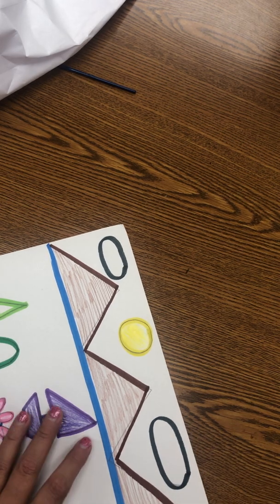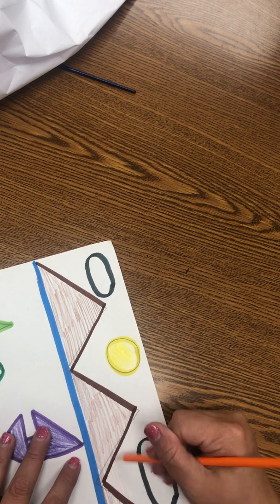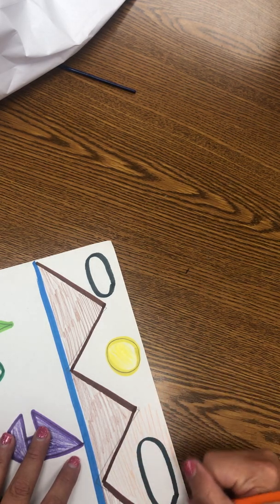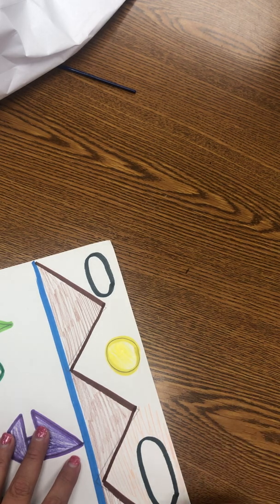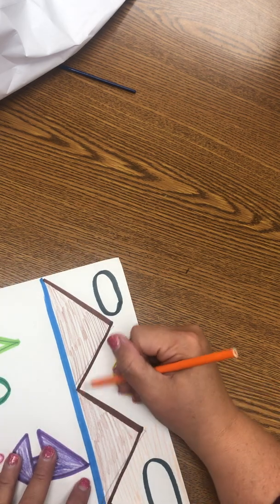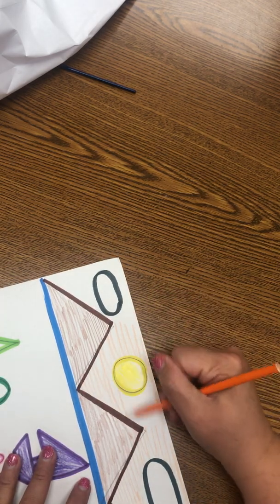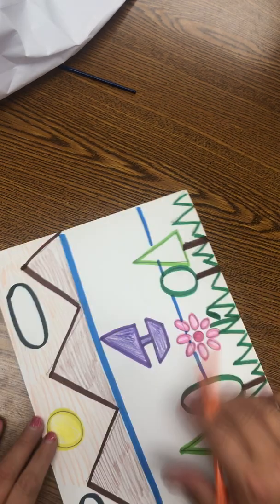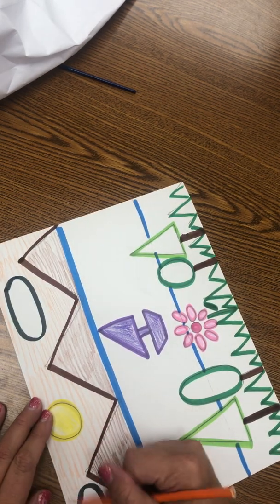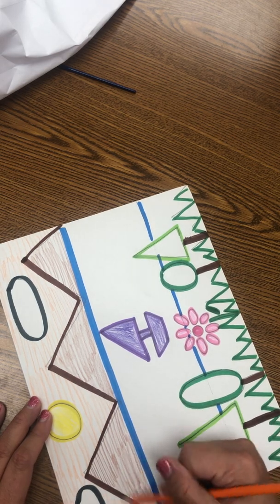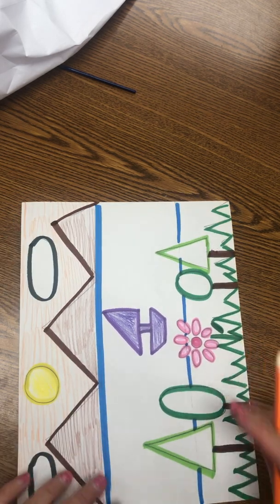Okay, I think I'm gonna do the sky in orange today, so it kind of looks like the sun maybe starting to set. So we have a little bit of orange going on in the sky. Plus, I just love using a lot of color. And I like to flip my paper around so that I'm not reaching all over the place. And that's the good thing about having it pre-drawn and just coloring it, is that you just work with what you have.